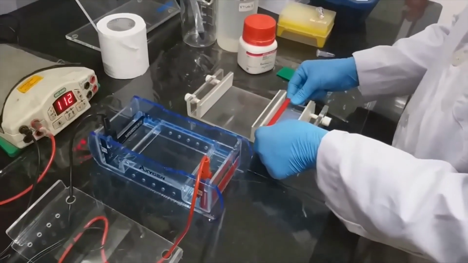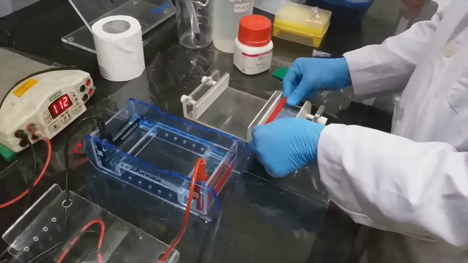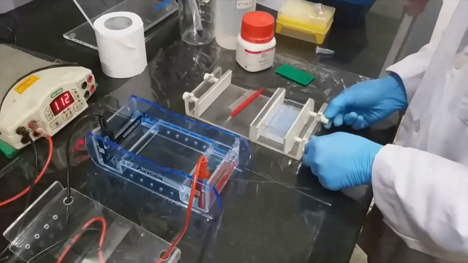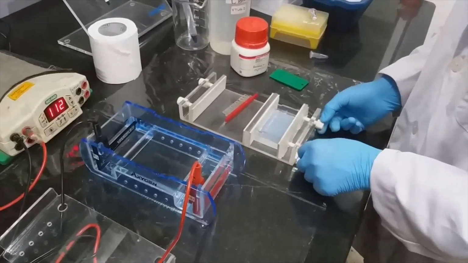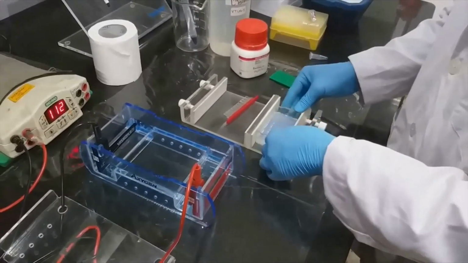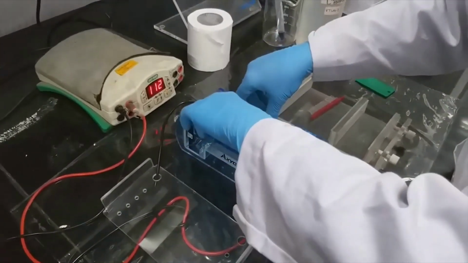We have to gently remove the comb, loosen the knobs, and keep the gel in the apparatus.